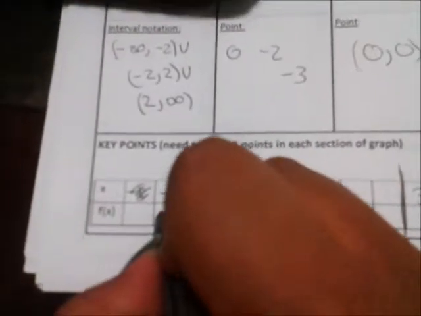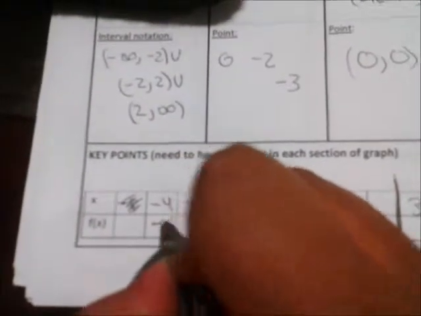Okay, now going back up here, it might look a little blurry, I'm sorry. So for negative 3, do you see it? Well, it's supposed to be a 3 right here. But yeah, it's going to be 0 down here.